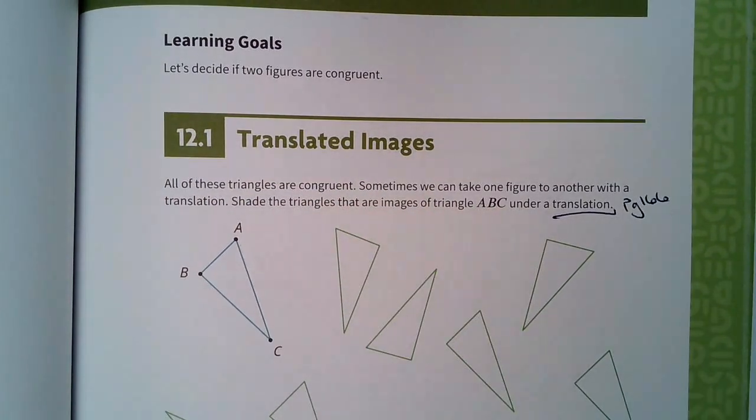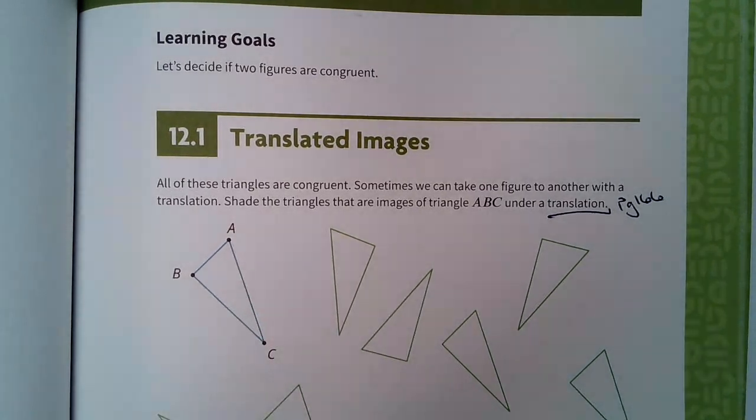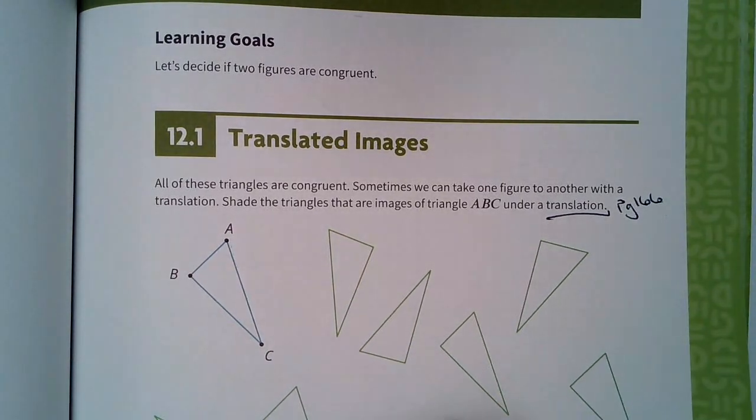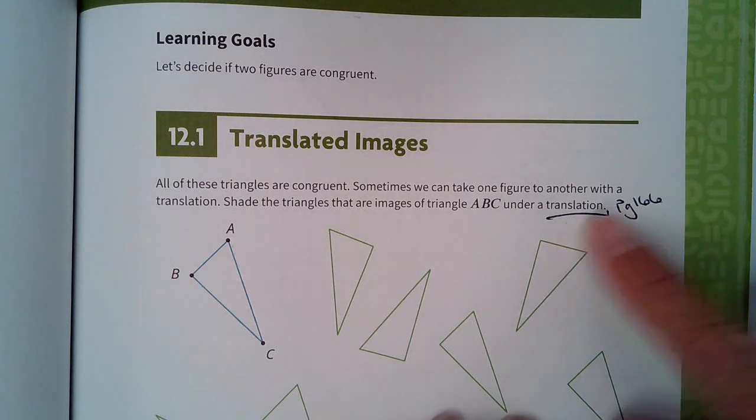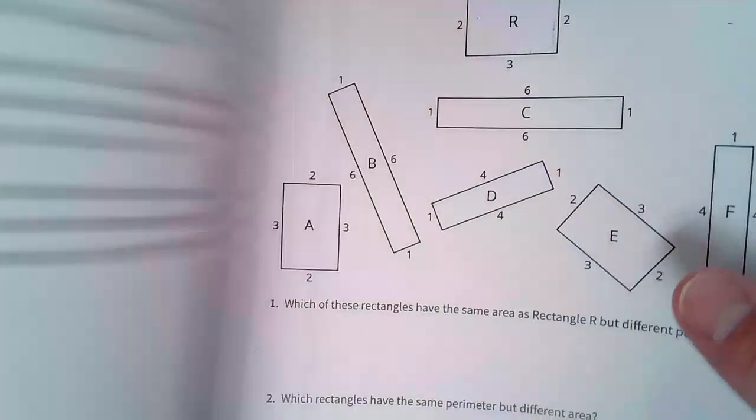Sometimes we can take one figure to another with a translation. It says shade the triangles that are images of triangle ABC under a translation. And I underlined page 166 here and the definition of translation.